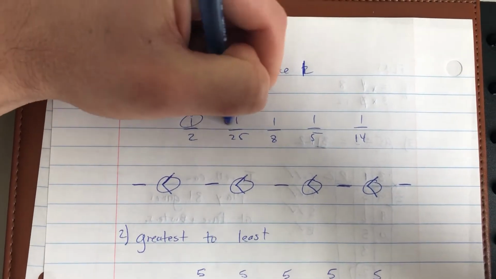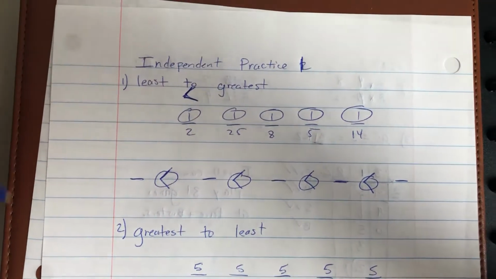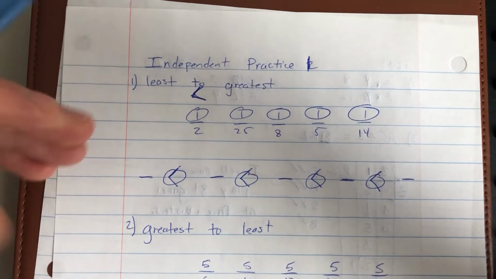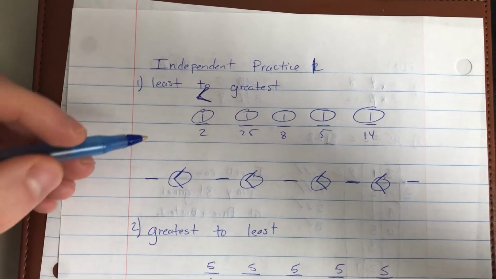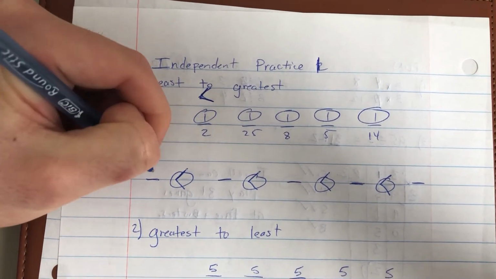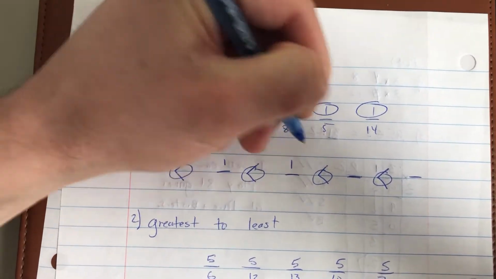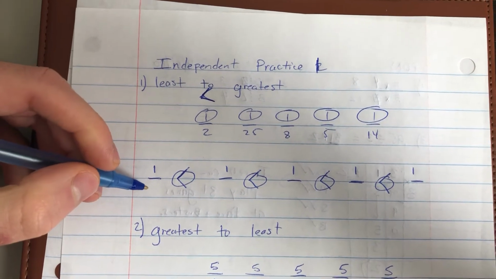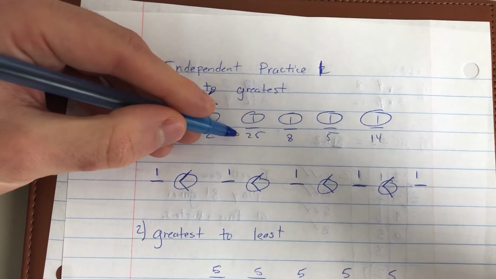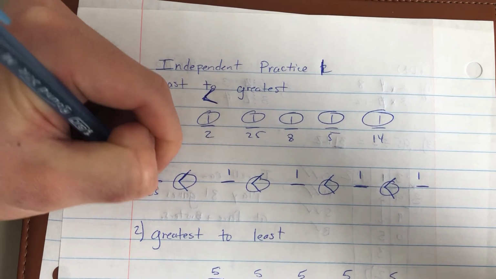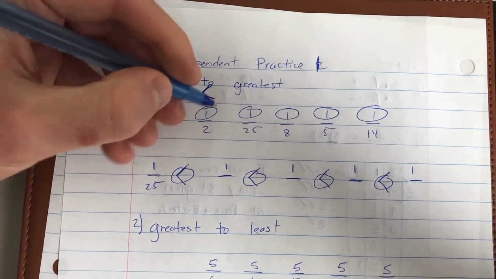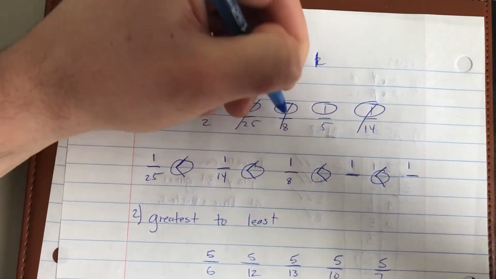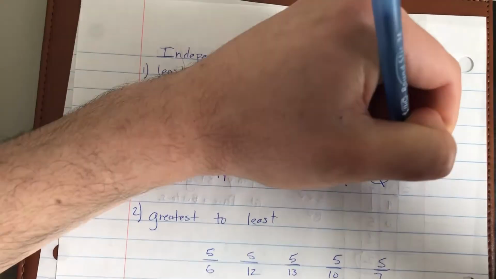Now I notice that each numerator here has the same number, 1, and my rule for numerators is the larger the denominator, the smaller the fraction. So when I go from least to greatest, I'm actually going to put the largest denominator first, since that's my smallest fraction. My largest denominator is 25. 1/25 is my smallest fraction. Then 1/14, then 1/8, then 1/5, then 1/2.